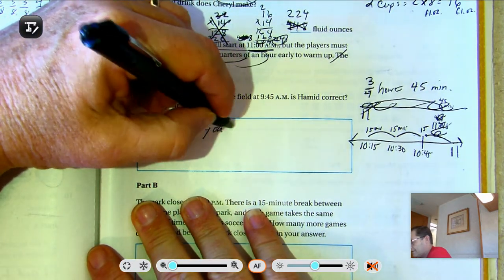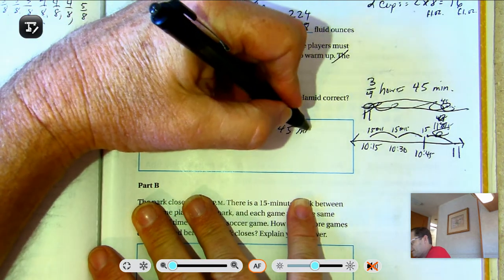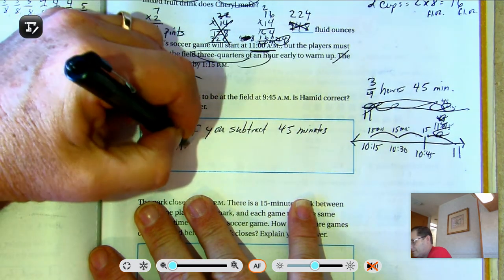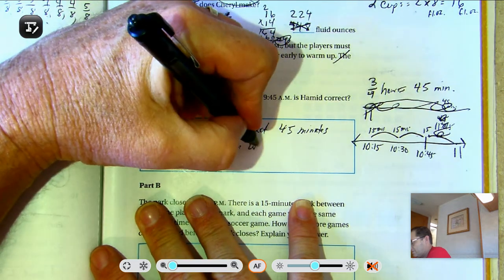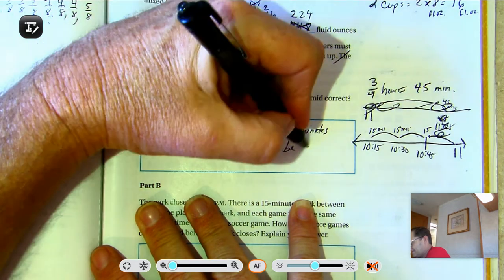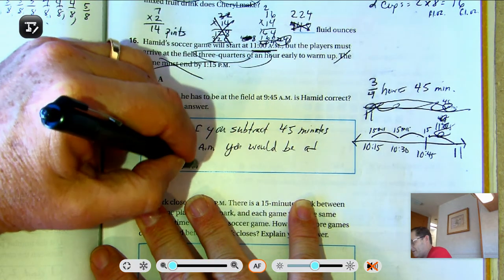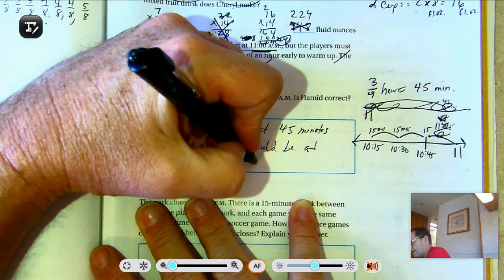If you subtract 45 minutes from 11 a.m., you would be at 10:15 a.m., not 9:45.